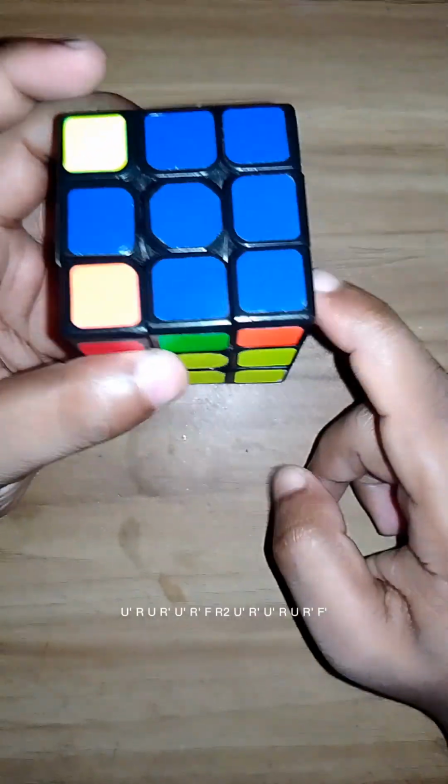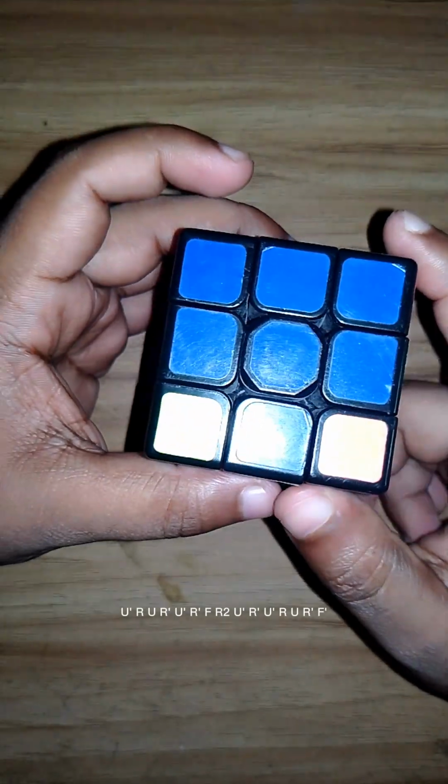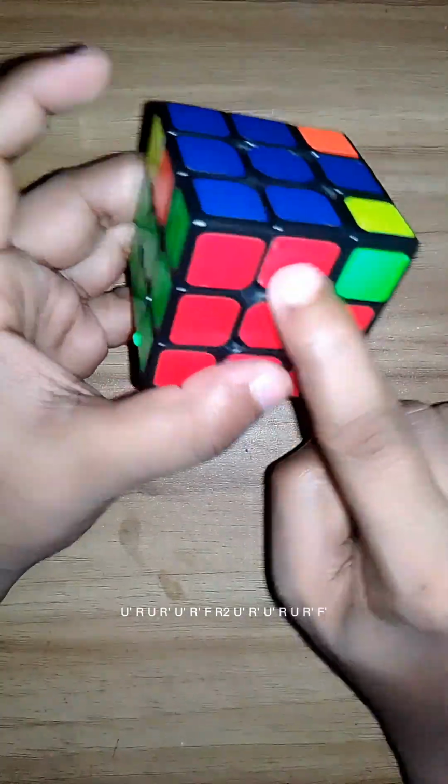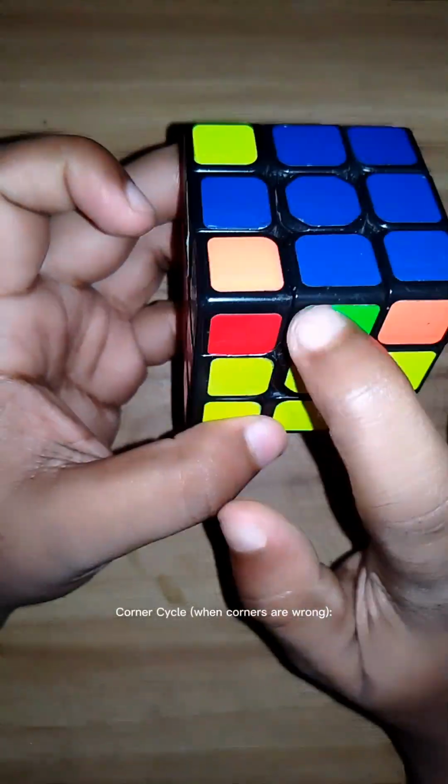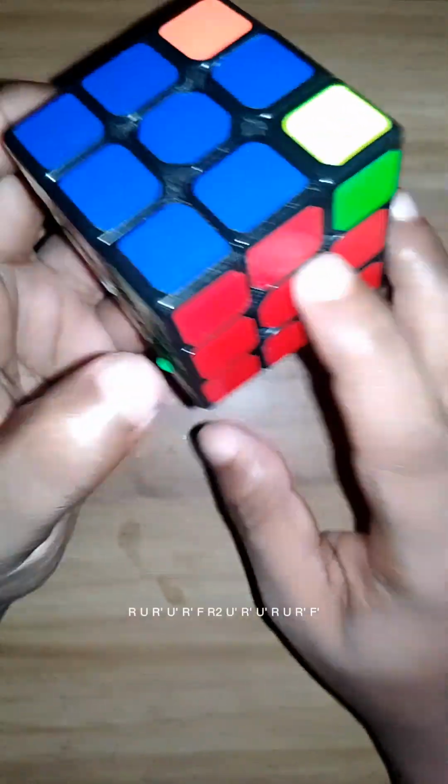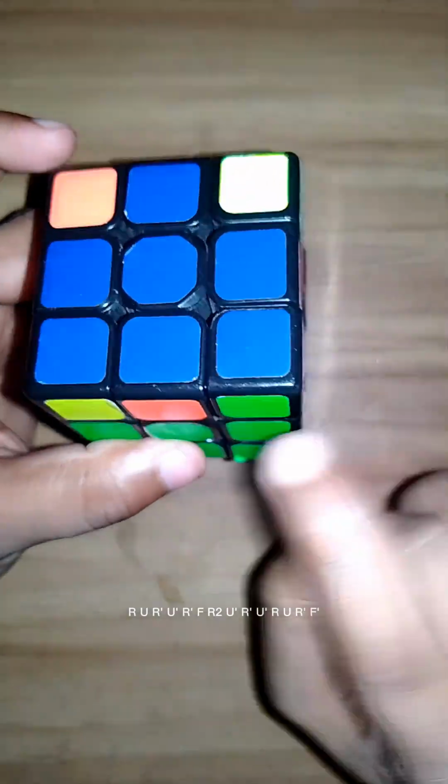PLL, permuting the last layer. Edge cycle, when edges are wrong: U, R U' R U R U R U' R' U' R2. Corner cycle, when corners are wrong: R U' R U R U R U' R' U' R2.